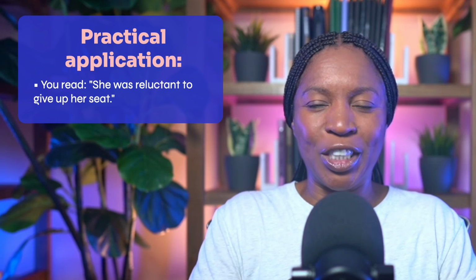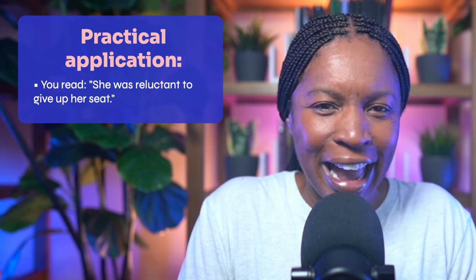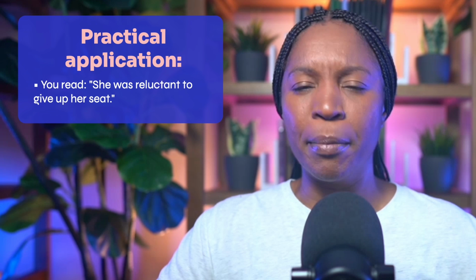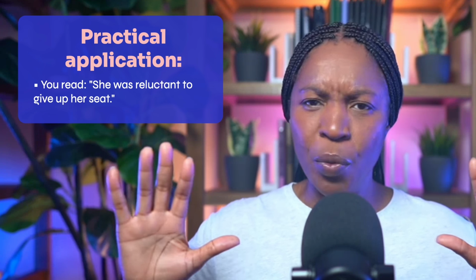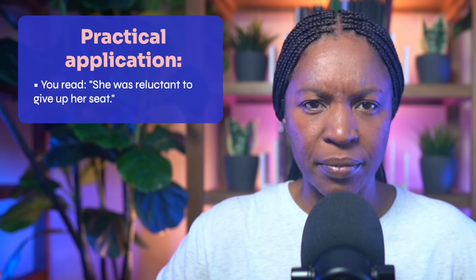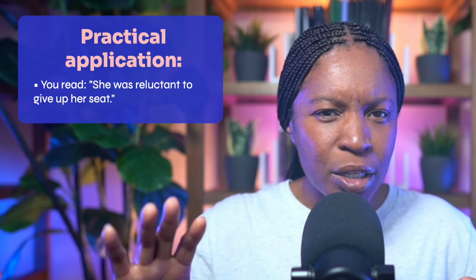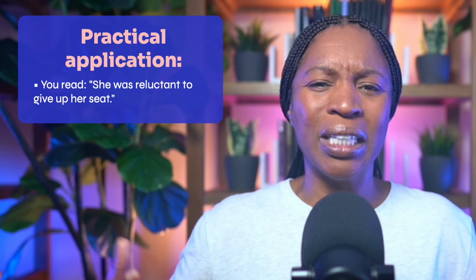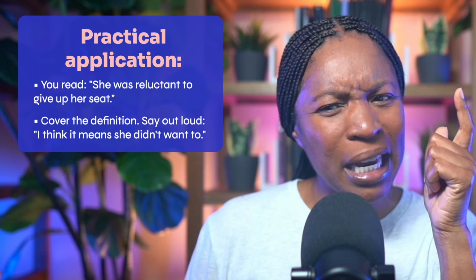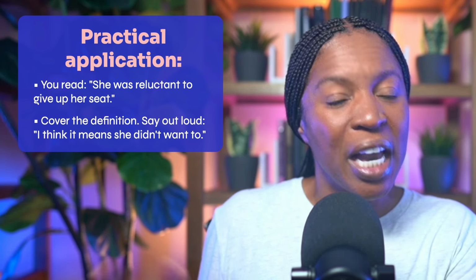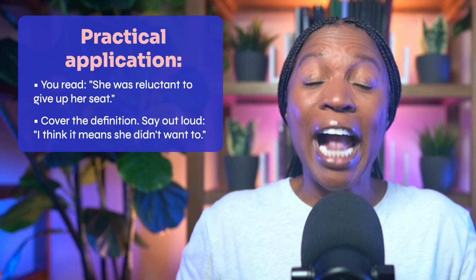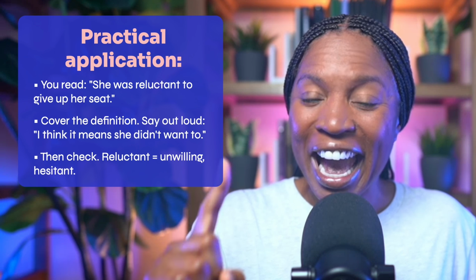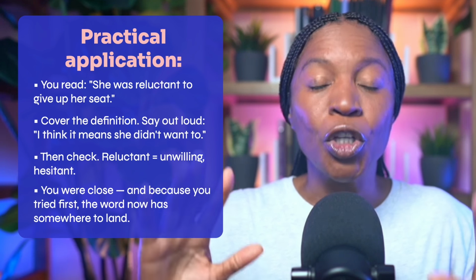Here's the practical application. Let's say you're reading and you see this sentence. She was reluctant to give up her seat. Now, the word is reluctant. You're not sure what it means, but you're going to say out loud, I think it means she didn't want to. Then you're going to check the definition, and you'll see that the definition of the word reluctant is unwilling and hesitant. You were close.